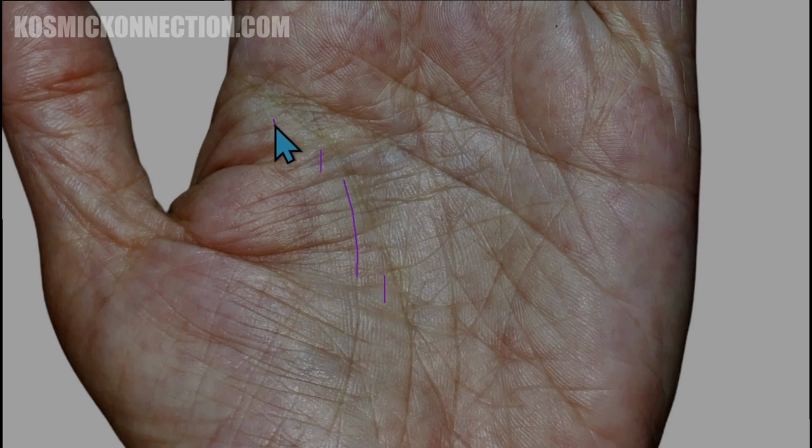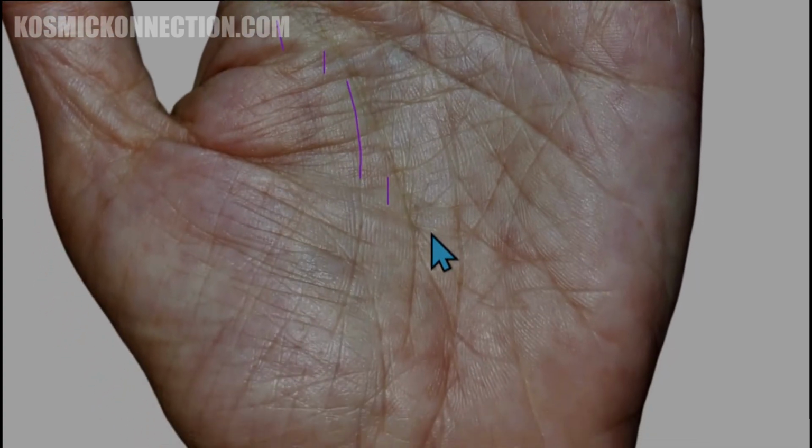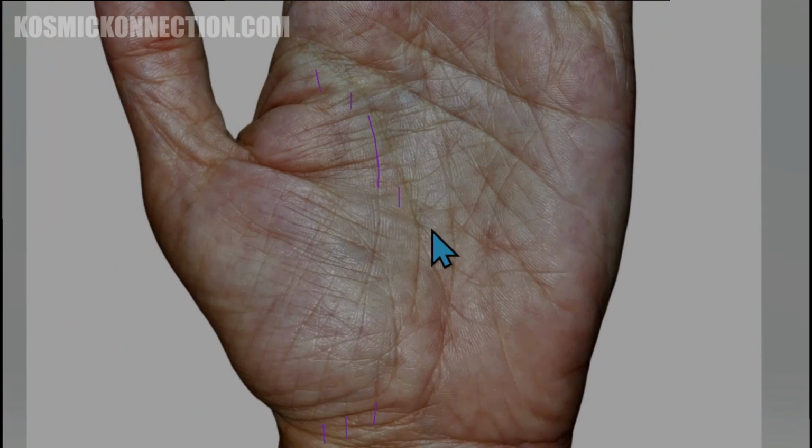Now, as we look in this left hand, who your guardian angels are is represented by a line that runs parallel to the lifeline. If you look on your hand chart, you can see where the lifeline is. It starts up there between your index and your thumb and travels down around your thumb. And there's a timeline on that lifeline that starts at your earliest age and progresses as you grow older.